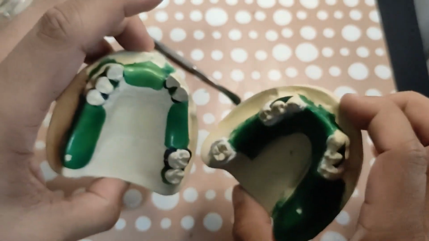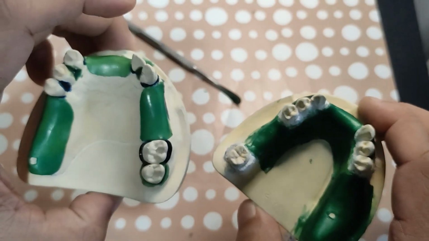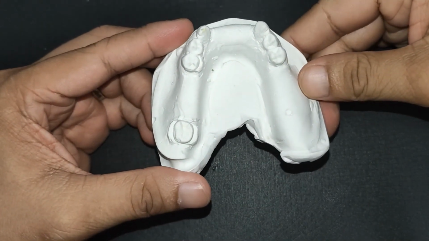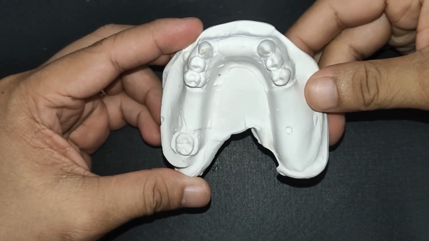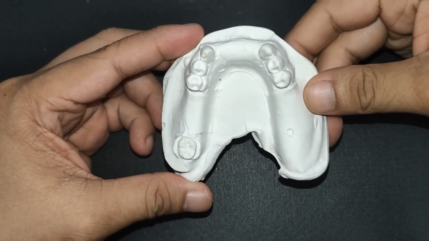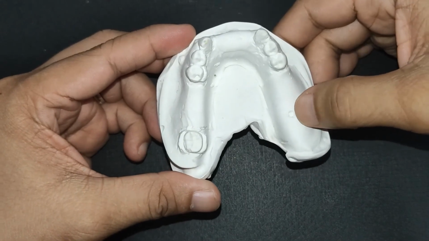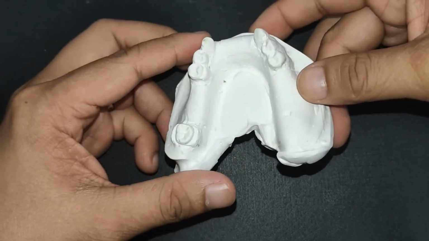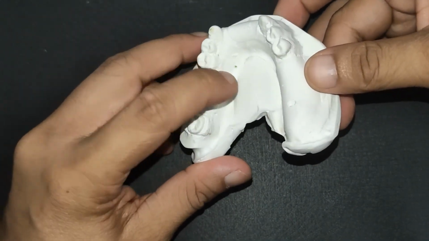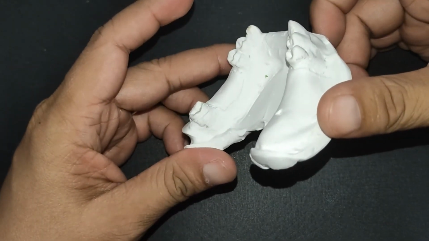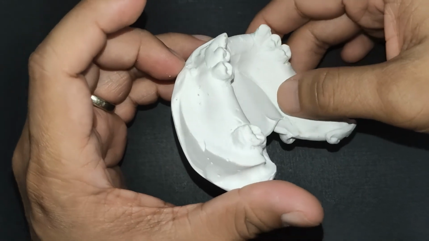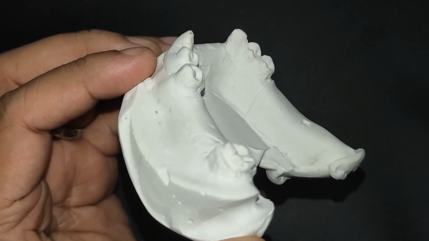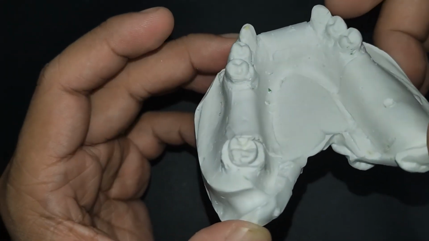Okay, so next thing I'll show you is the refractory cast. Alright, so this is the refractory cast after I've taken impression of the master cast with the cast preparations. Notice the tissue stop is still visible, the blockouts are there, there's another blockout there, the finish lines are distinct, finish lines are again, it's here, you can see it. Okay, alright, so that's the lower.